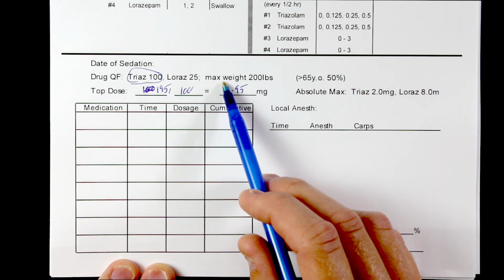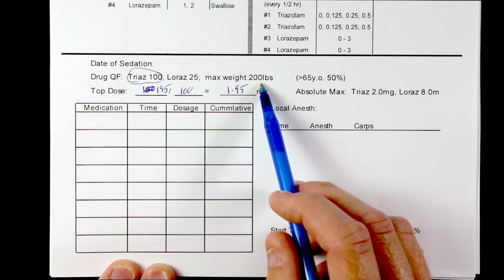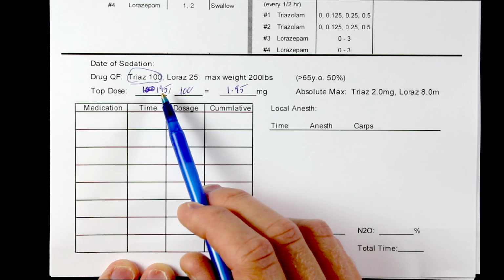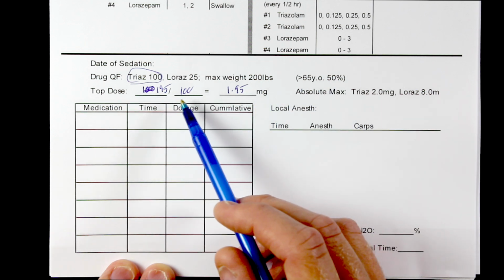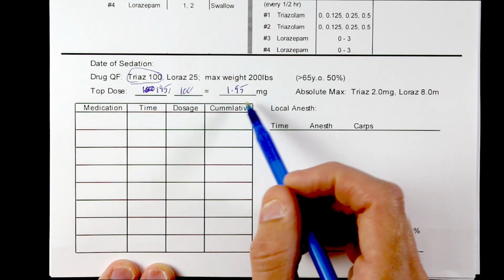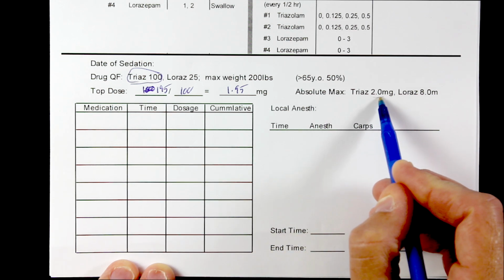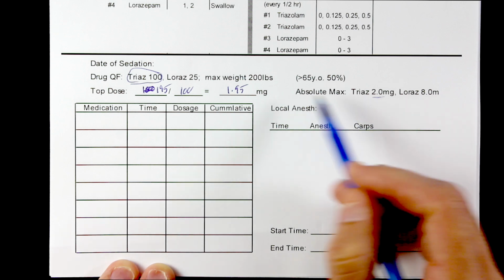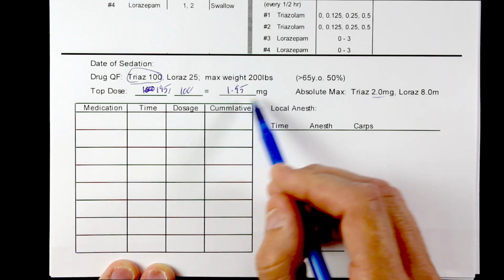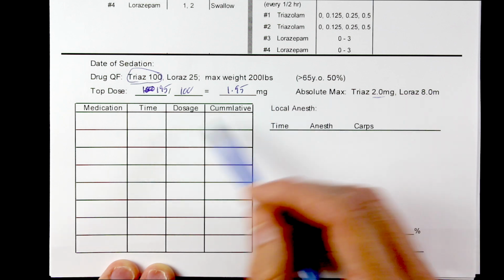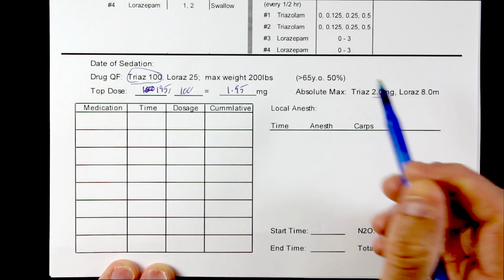If you notice up here, there is a guideline that the maximum number you can put in over here is 200. If the person weighed, say, 220 pounds, if you did 220 divided by 100, you get 2.2. But the absolute maximum that you can give of Triazolam is 2 milligrams. So that's a maximum limit. It doesn't matter how big somebody is, 2 milligrams for the entire sedation visit is the maximum that we can give.